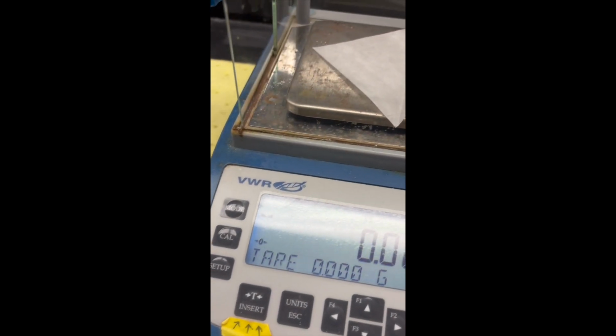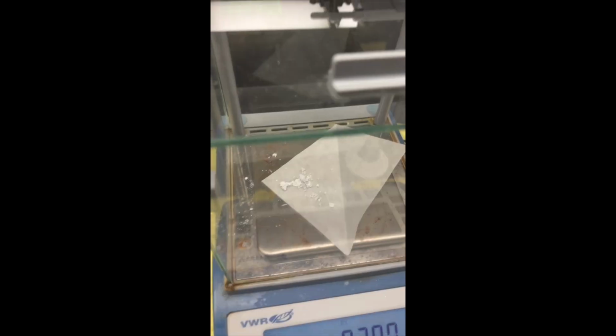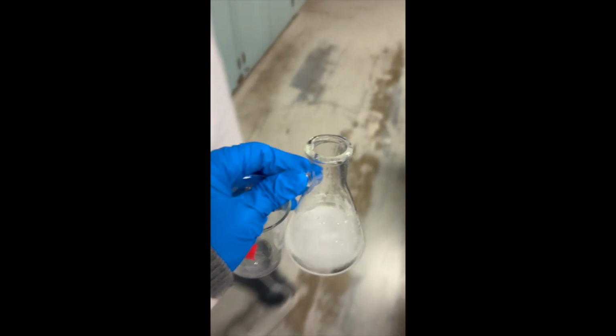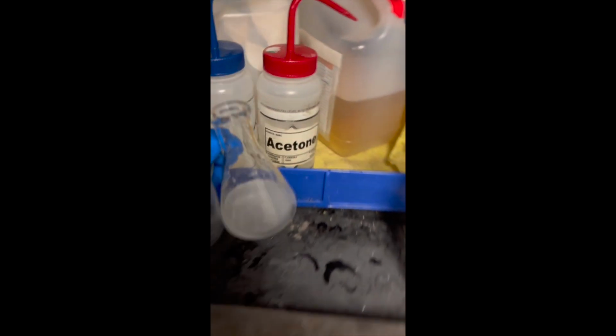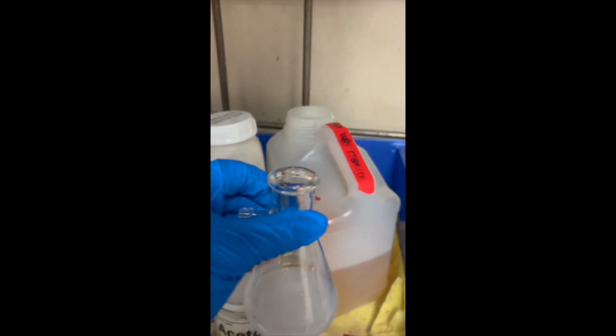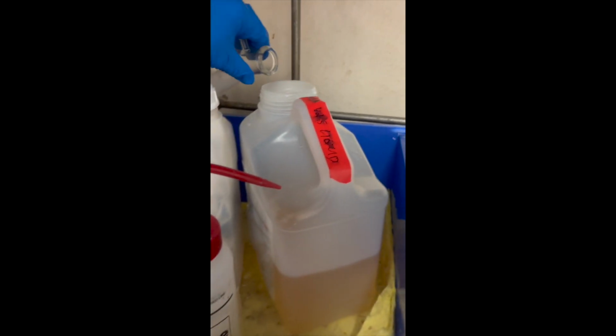Then we can take out all of the recrystallized product and take the mass of the sample. The mass is 0.301 grams. Afterwards, we can start cleaning up by pouring the filtrate down into liquid waste.